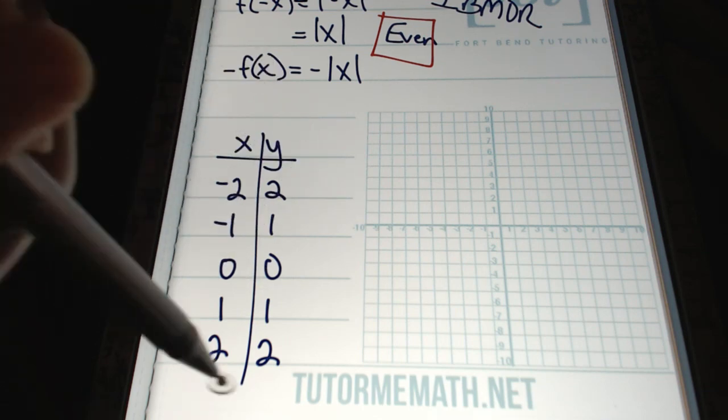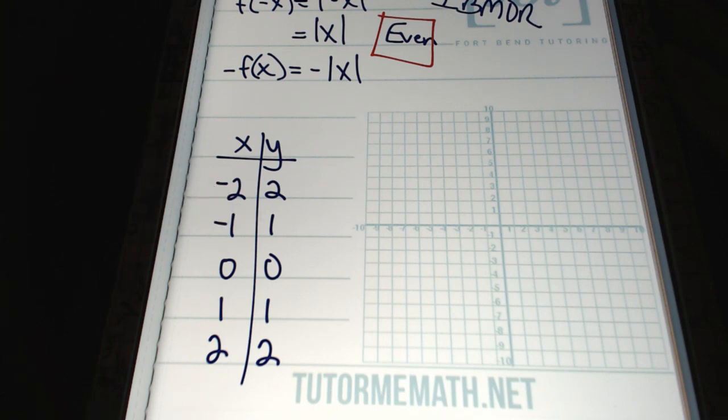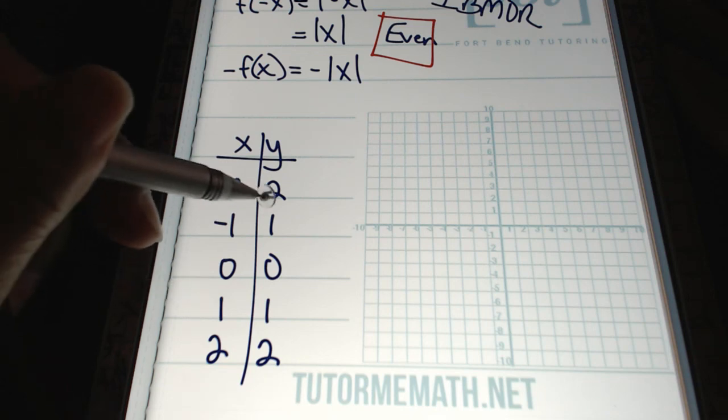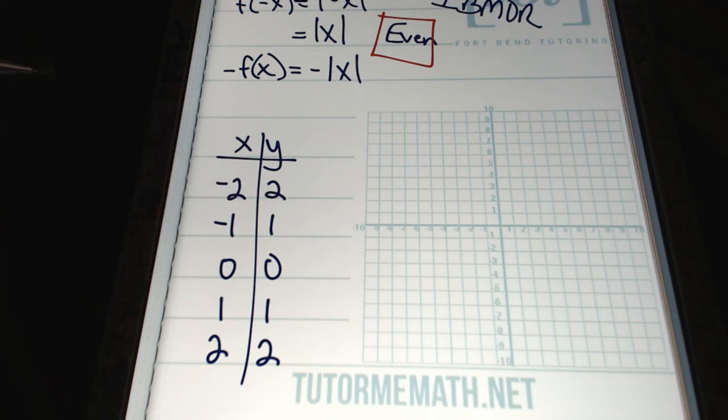So just looking at your table here, you can identify this as an even function because when you replace any value of x with its opposite, you end up with the same output. Whether your input is negative or positive, the output is the same value. That is also a way to tell whether or not you're dealing with an even function.